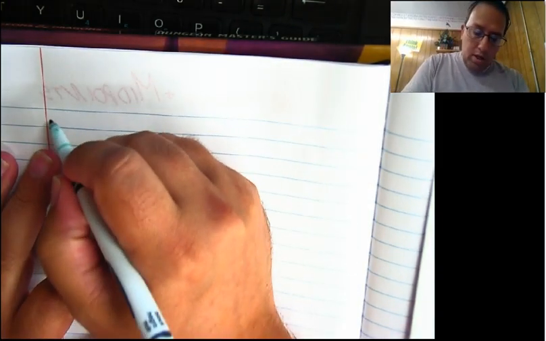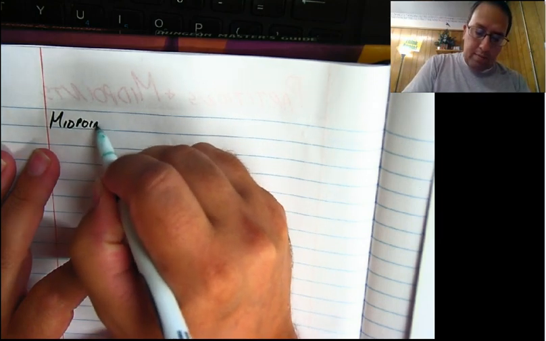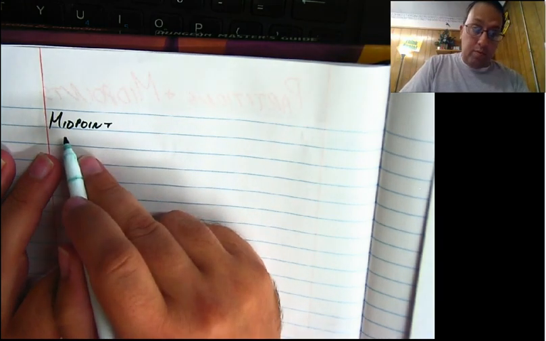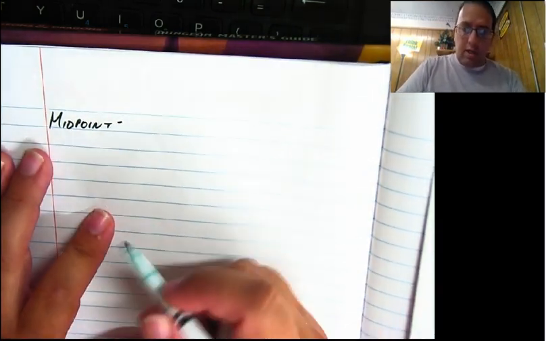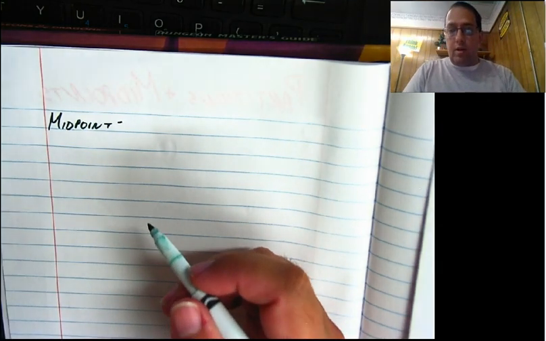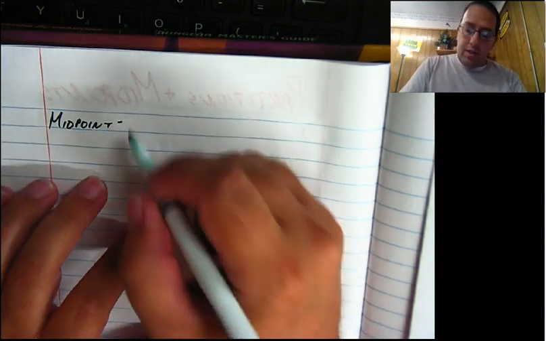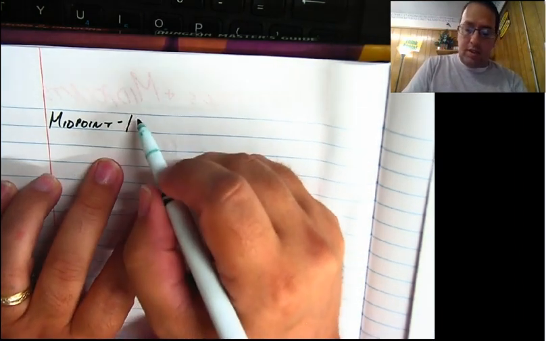So first off, midpoints. What is a midpoint? The midpoint of a segment comes from middle, and point being a point. So this is a point in the middle of the segment. And the technical definition is it is a point that divides a segment into two congruent segments.